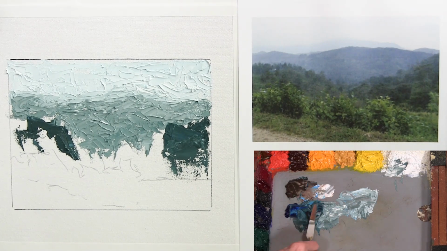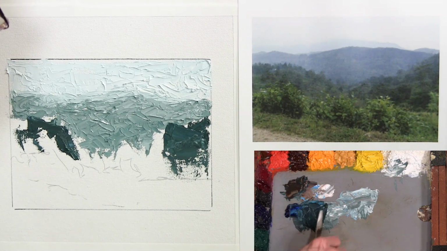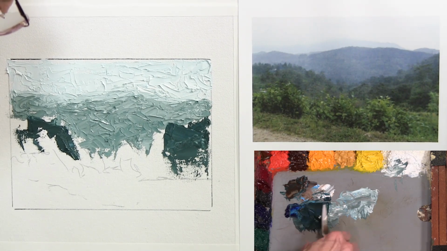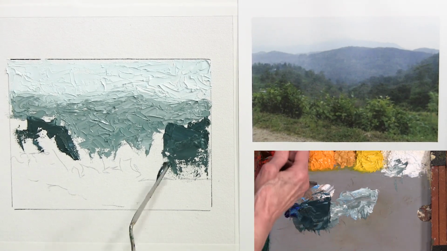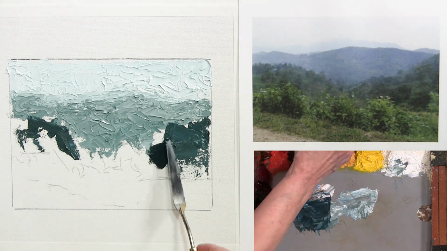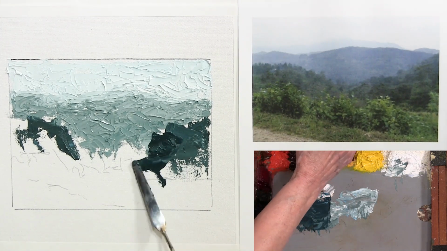And create another patch here. About phthalo blue, such a strong color that if you're using it as your color, you have to really be careful not to get it too intense, because it does want to get intense. That's dark. We want dark, because this is close enough to us now.